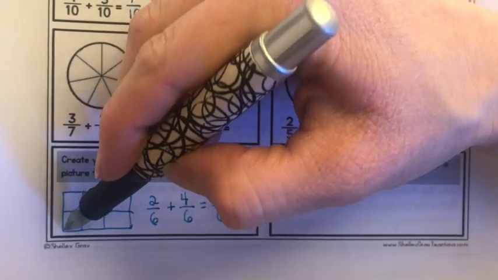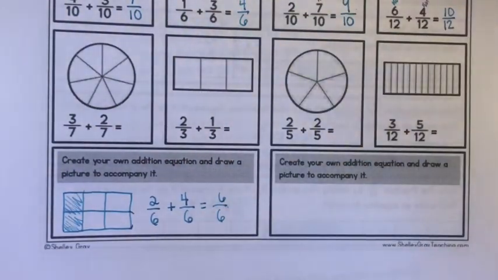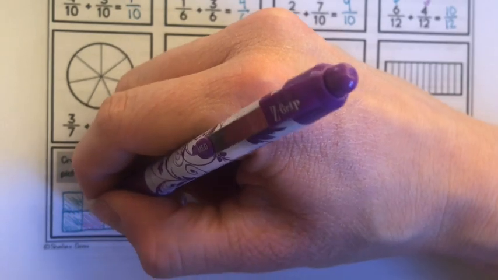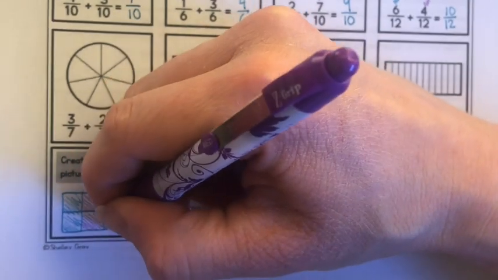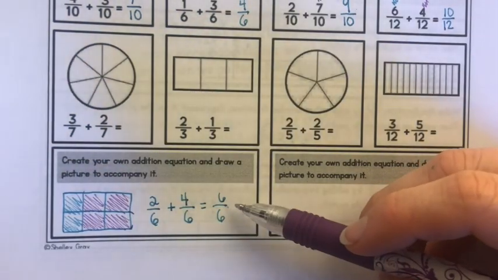So I will color in 1, 2. You do not have to pick one that equals a whole number. And then I will color in 1, 2, 3, 4, and I've colored in the whole thing, so it's 6/6.